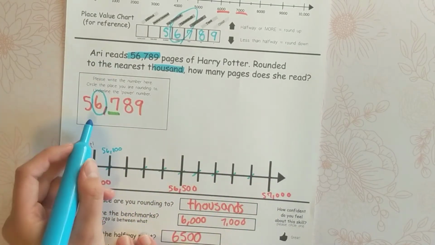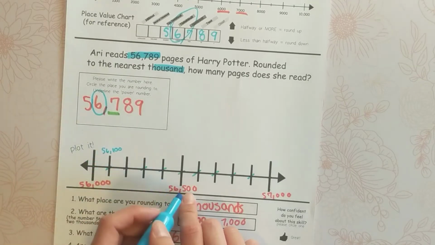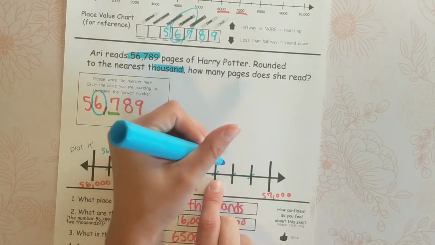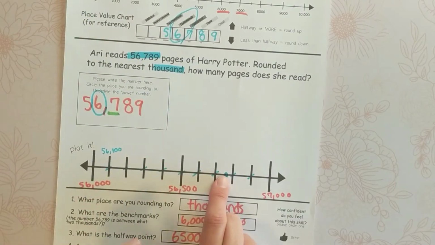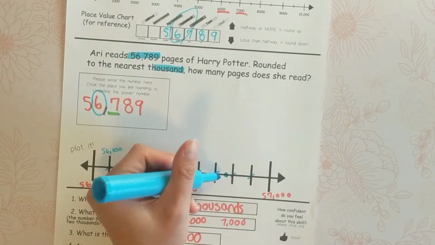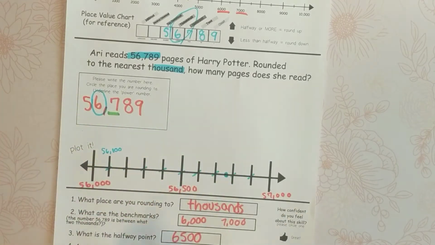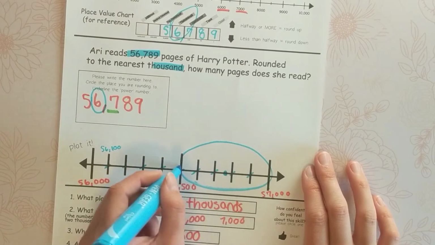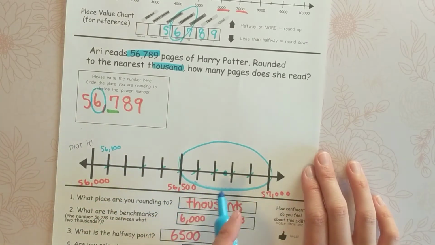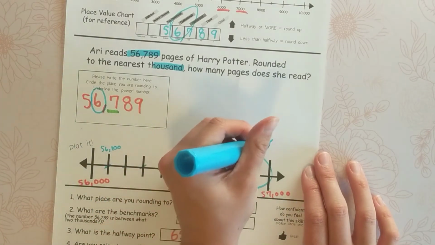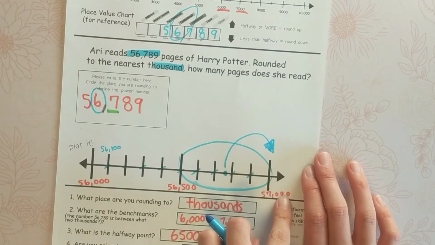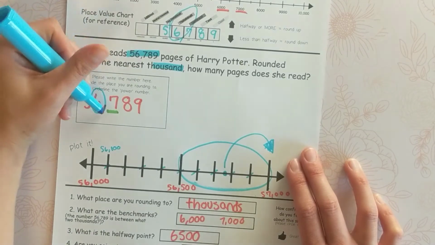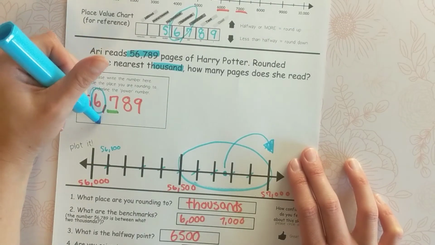It is a 7. So we are at 56,789. So we are around here. So this would be 56,700, and we're a little bit past that. So we can see that we are on the upper half of our number line. We're more than halfway, so we are going to round up to 57,000. Okay, when you're rounding up, the number you circled goes up a digit.